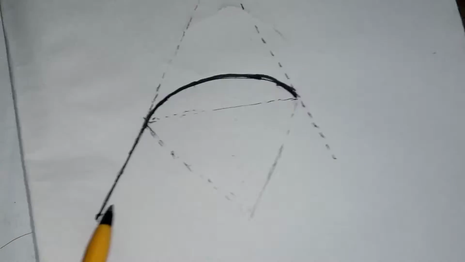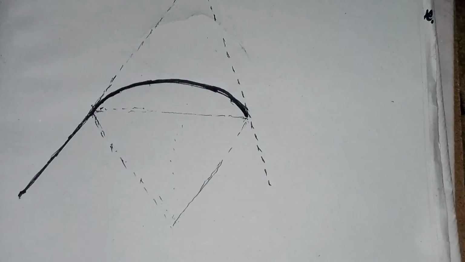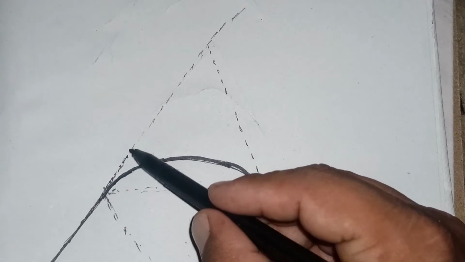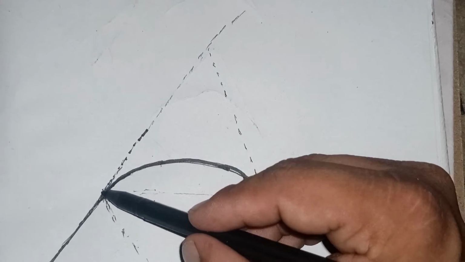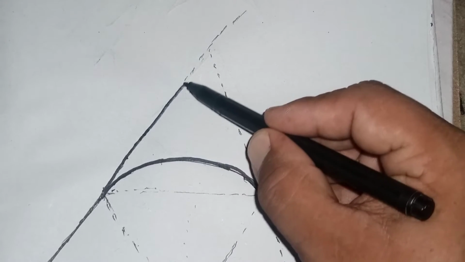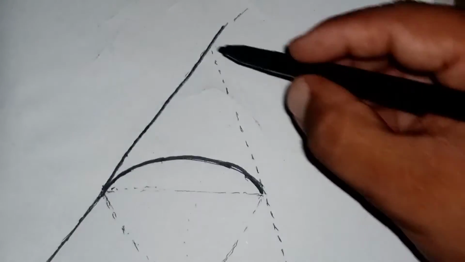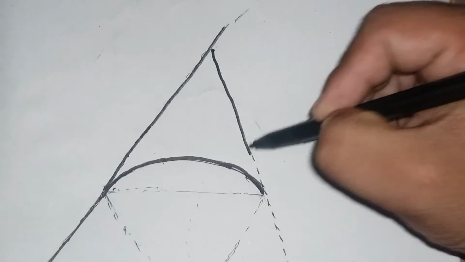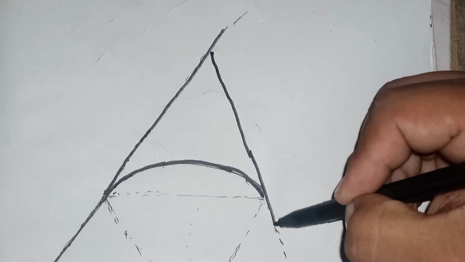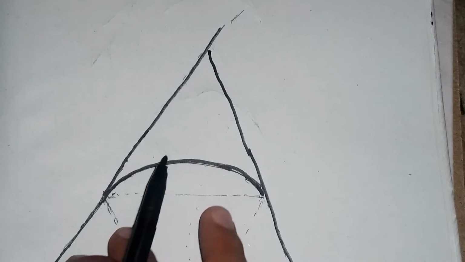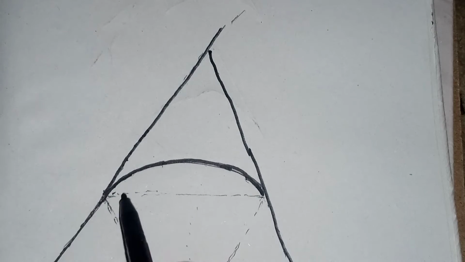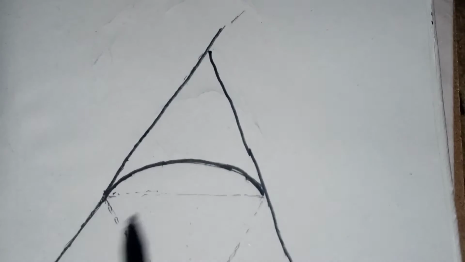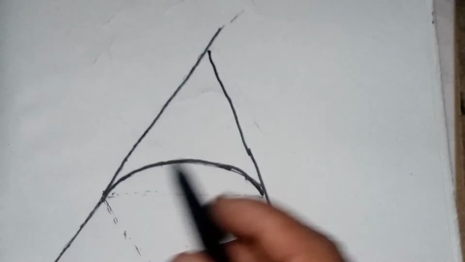So we can see here, suppose this is the first straight line, and this is the other straight line, and between these two straight lines or tangent lines we provide a curve.